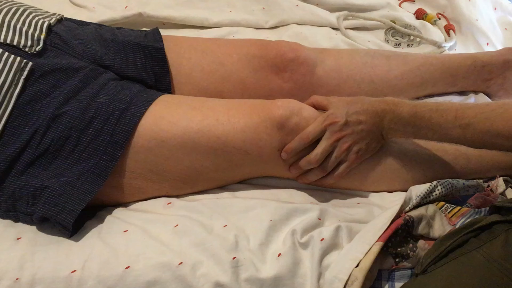When the McMurray's test was written up, a positive test was really defined as the finding of that painful clunk. You might also put your hand over the joint so you can feel that clunk as you're doing it.